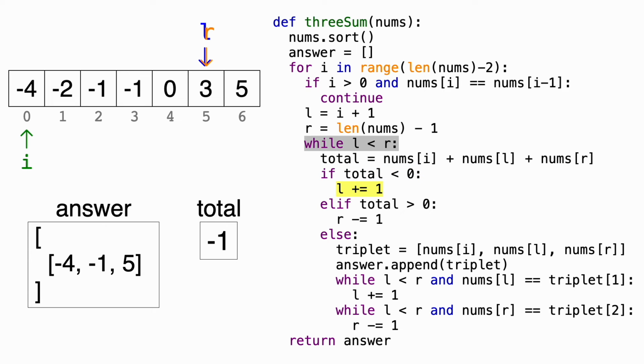But now notice that the two pointers have met in the center. That means we're done with the inner loop, and we've checked all the numbers, so we can now go back up to the outer loop, increment I, and do it all over again. Here, I is greater than 0, but the number at index I, -2, is not equal to the number at index I minus 1, which is -4. So this is still false, and we skip it. Then we'll set up our left and right pointers again, and start checking all the numbers.